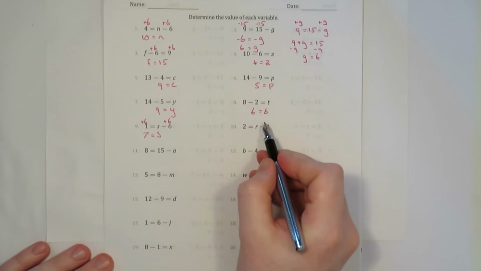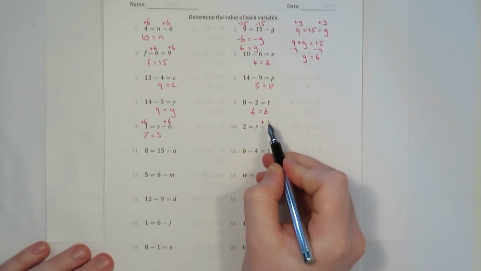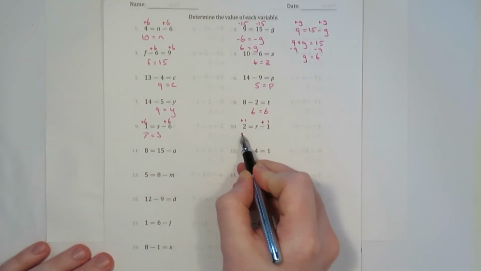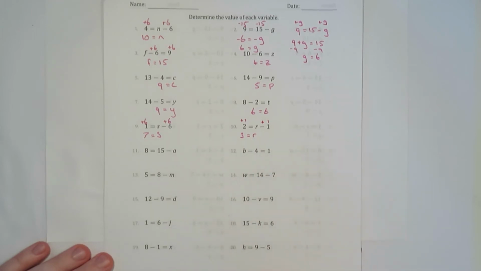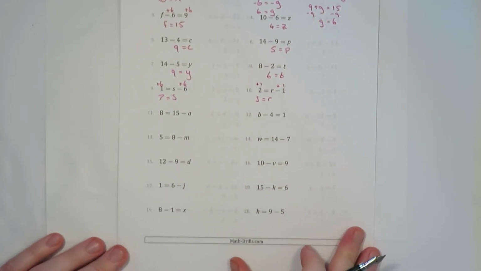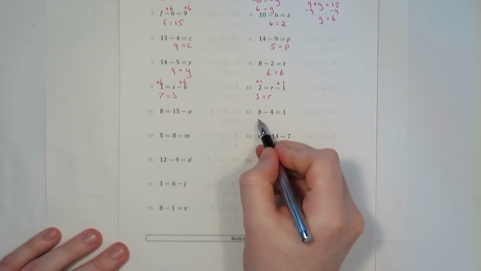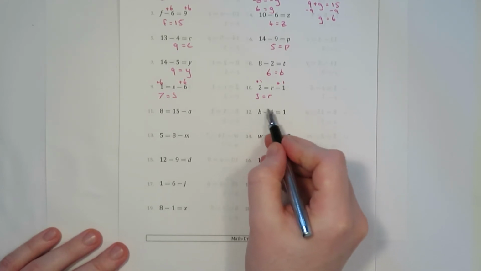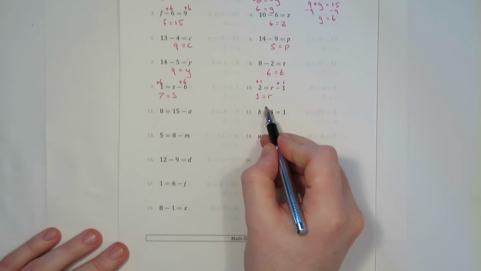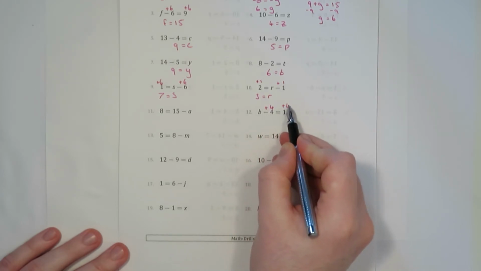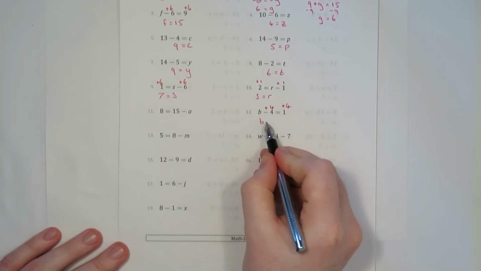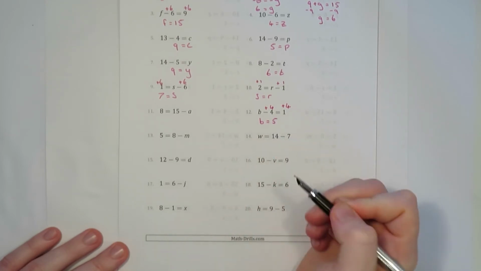2 equals R minus 1. We do the opposite of taking away 1. We add 1 to both sides. 3 equals R. I'll do 2 more examples. I'll start off with this one. Here we have a minus 4 on the same side as the unknown, so we do the opposite to that to both sides. We plus 4. B is equal to 5.